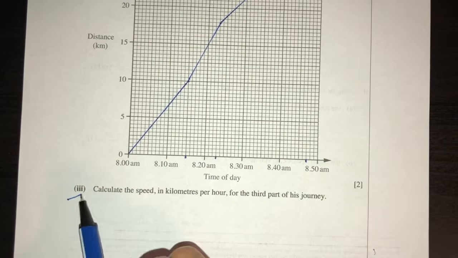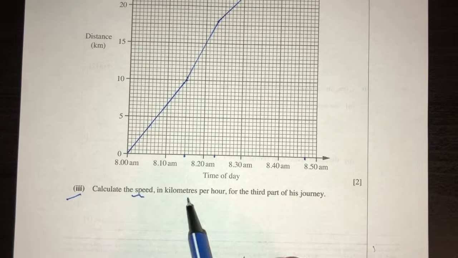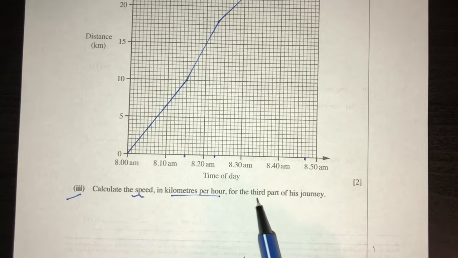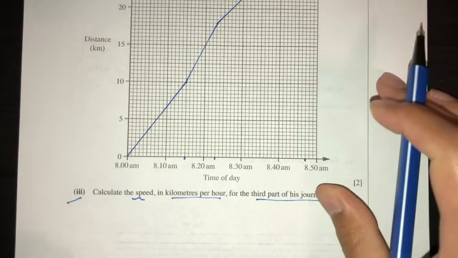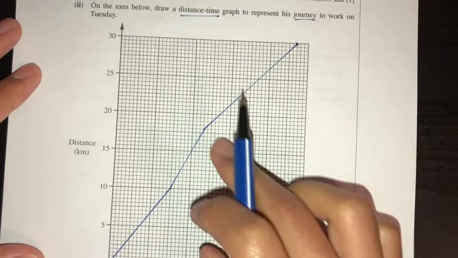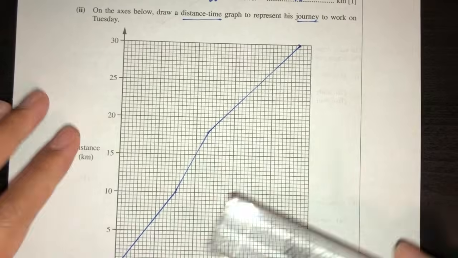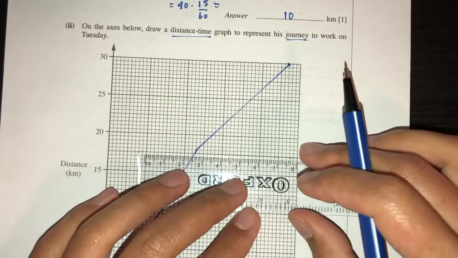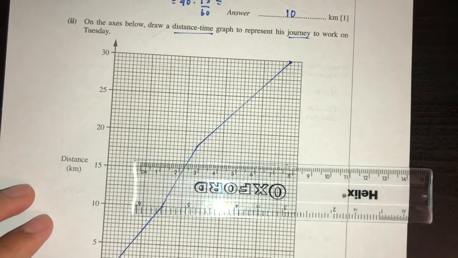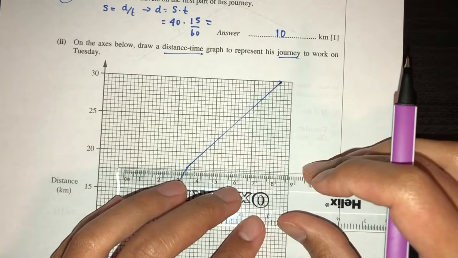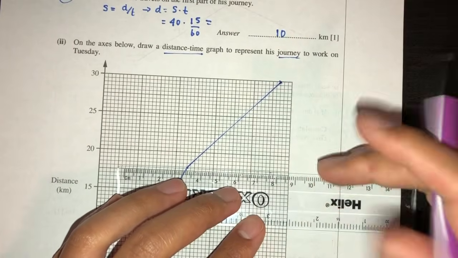Now part 3, calculate the speed in km per hour for the third part of his journey. As you know, speed will be the gradient of this part. So let's see what gradient we have. Let's use this value right here.